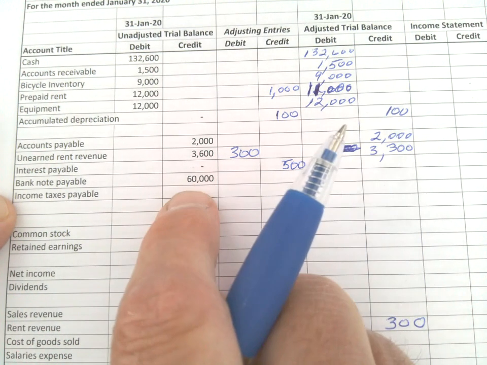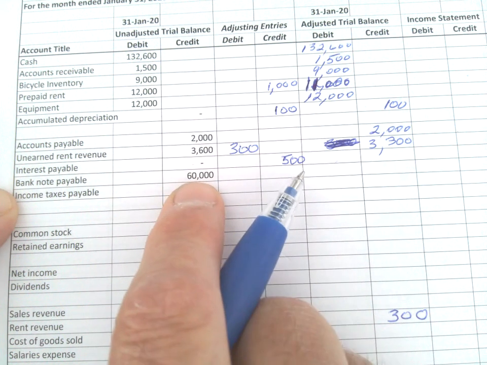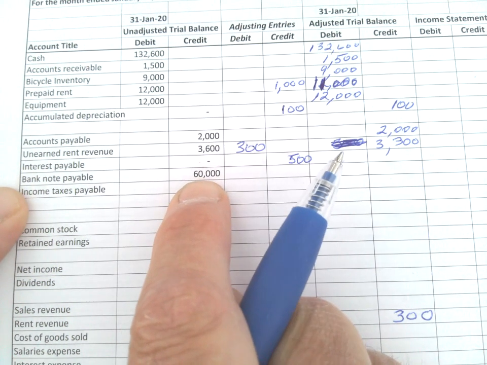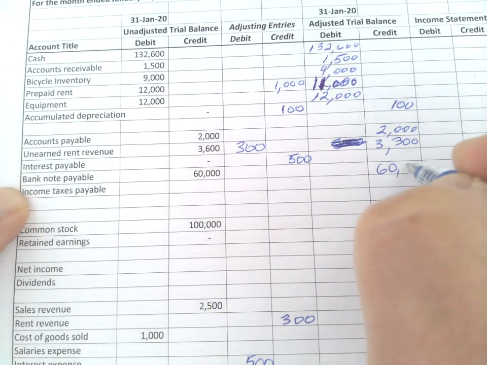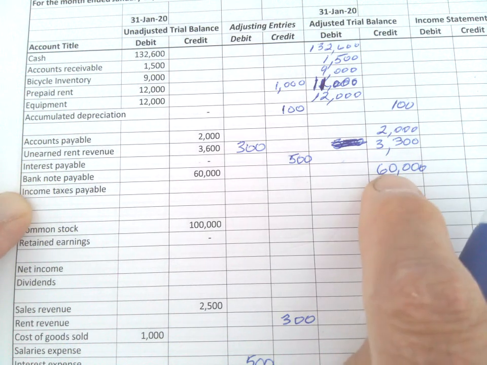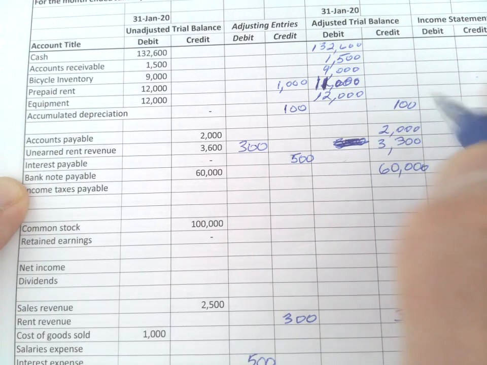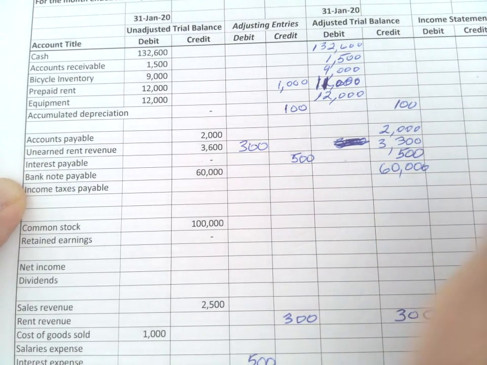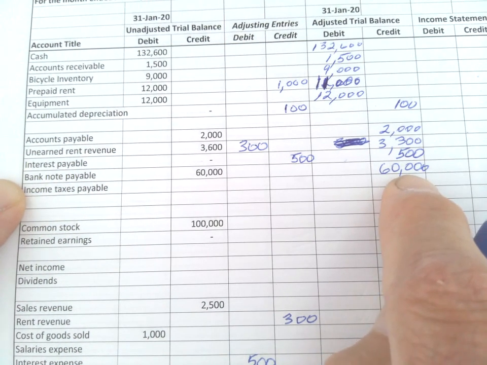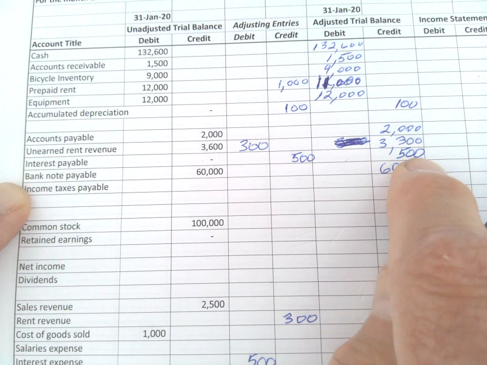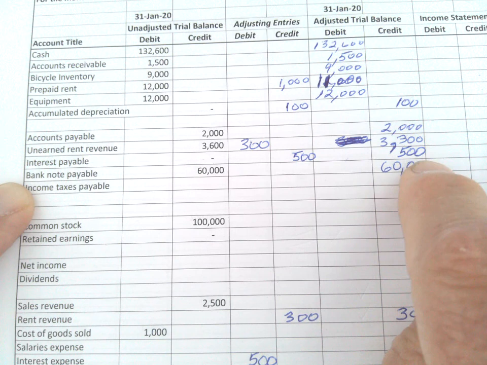Okay, the banknote payable has a balance of $60,000. That's a credit balance for the liability, and that is correct. So we have no adjusting journal entries, and I can bring that over as the end of the month balance in the banknote payable. Now, we do owe more to the bank because we'll also have this interest payable of $500. So at this point, we owe the bank $60,500. The $60,000 loan we have to pay off at the end of its term, and already $500 for accrual of interest last month.